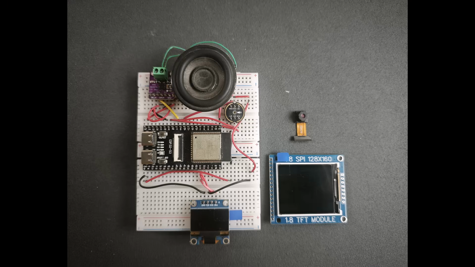So that's all from this video. In the next video, we will connect a 1.8-inch TFT display and a camera module.